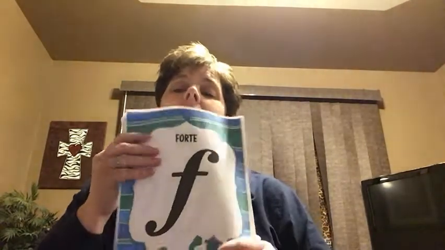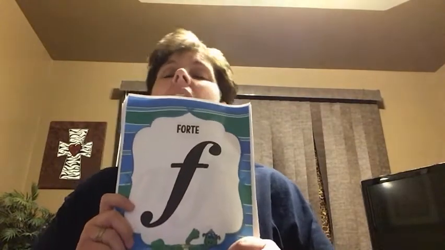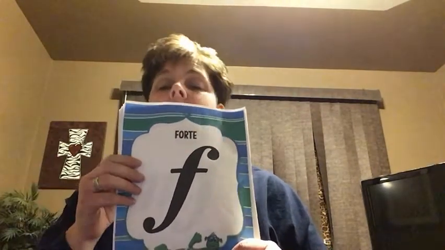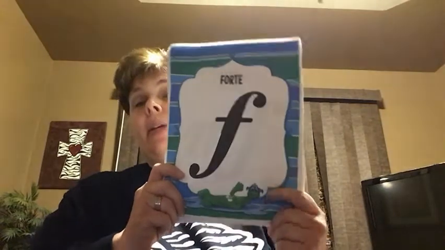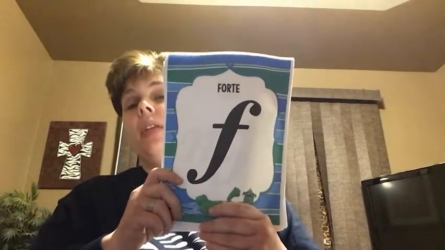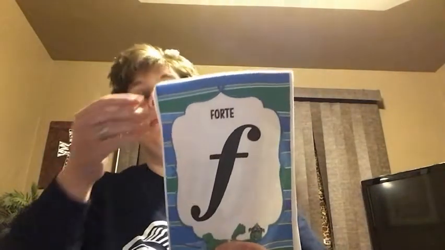So today we're going to learn some more music symbols that we've been reviewing in class. Today I want to talk about dynamics. Dynamics are how loud and how soft the music is. This particular dynamic is F, or forte, which means loud.